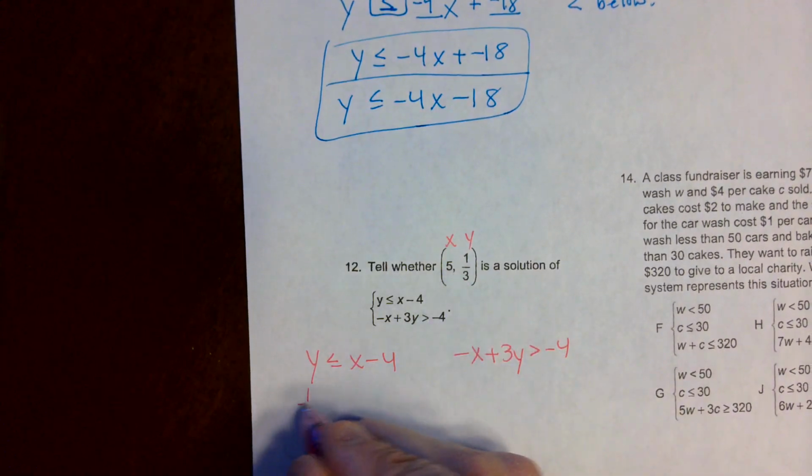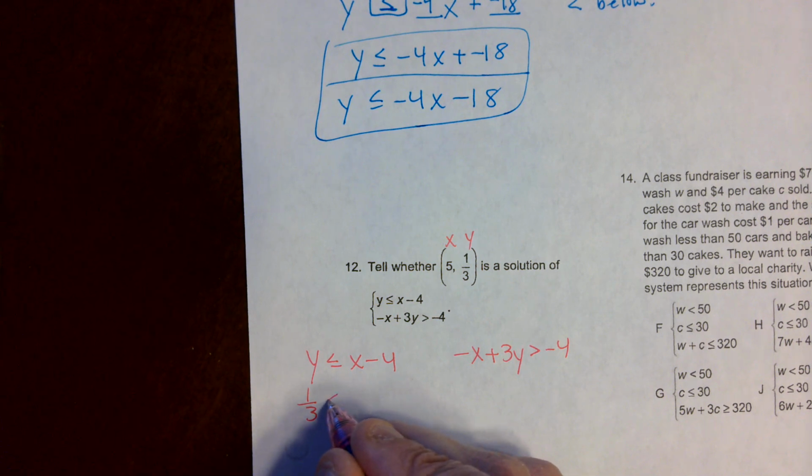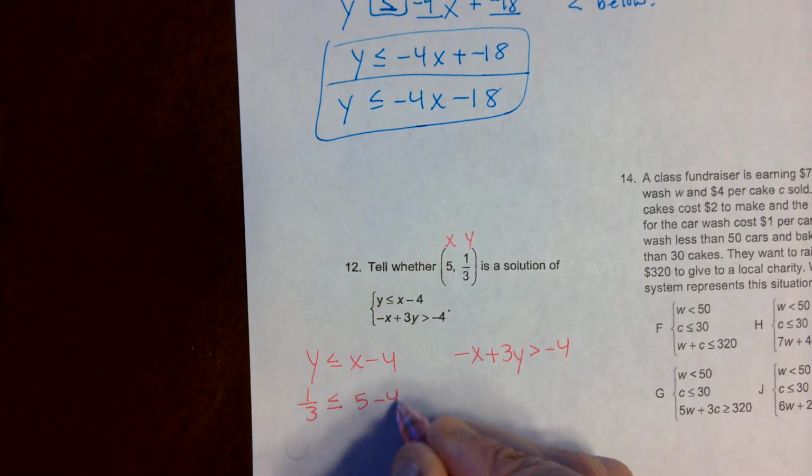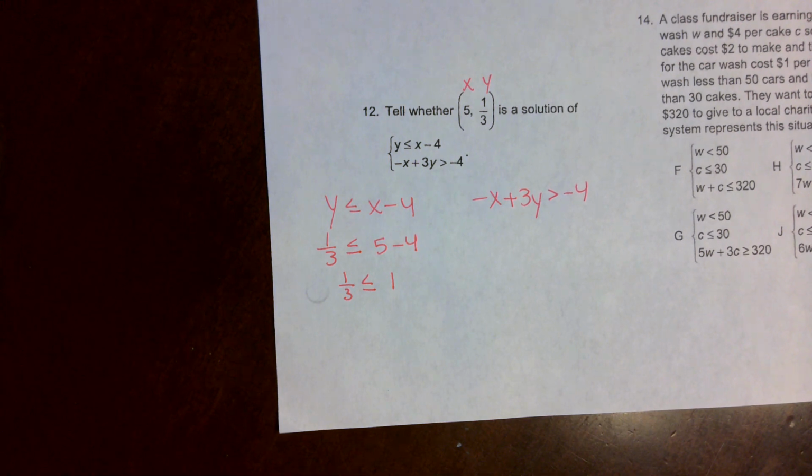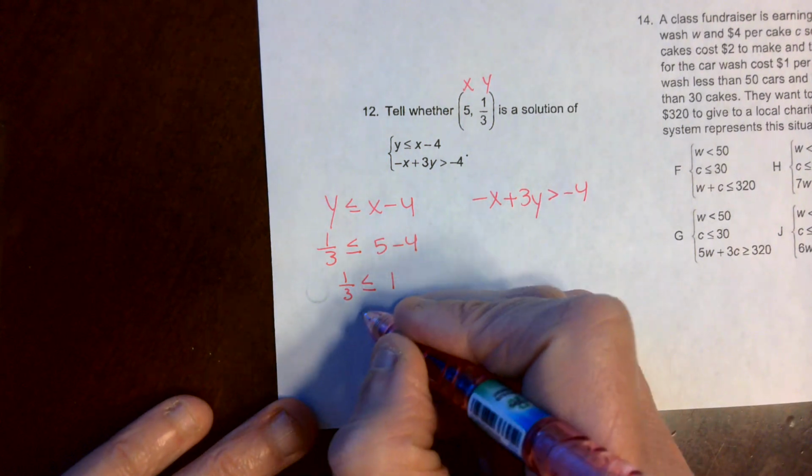So y, 1/3 less than or equal to 5 minus 4. 1/3 is less than or equal to 1. Is that true or false? That is true. 1/3 is less than 1. So yes.